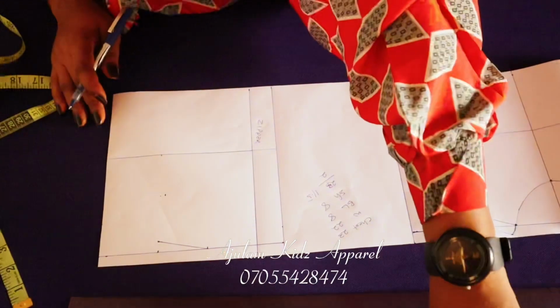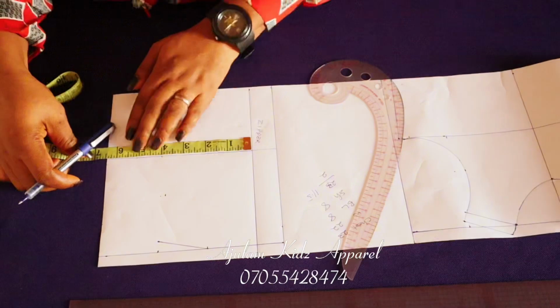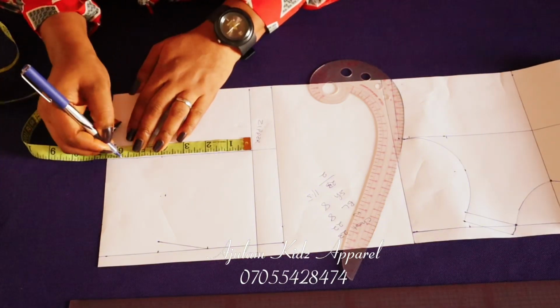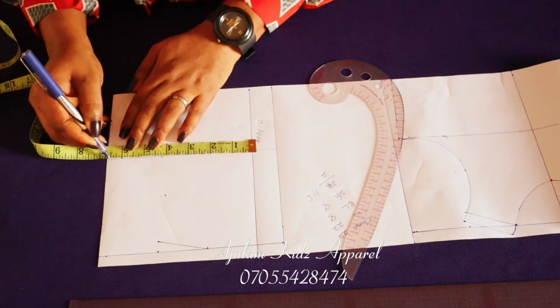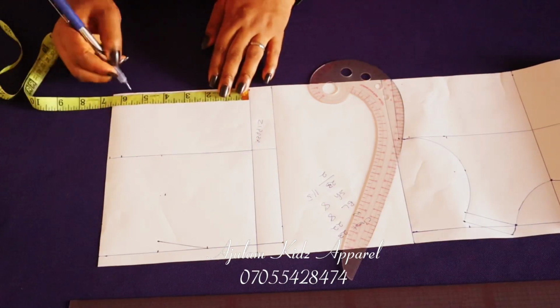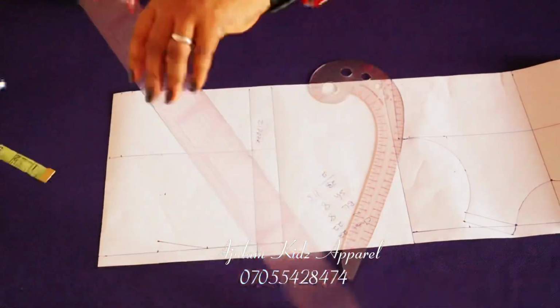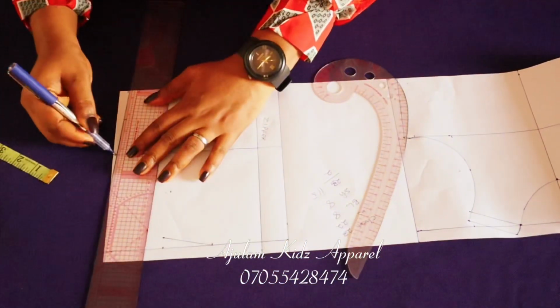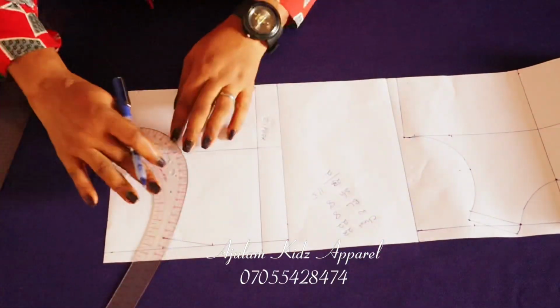Alright, so I'll just mark out the chest measurement and then connect. Remember that the chest measurement, I'm working with 5.75, and then my 1/2 inch for sewing allowance. The waist, mine is 5 1/2 plus 1/2 inch sewing allowance, and then I'll connect. So I'll just connect and then create the curve.